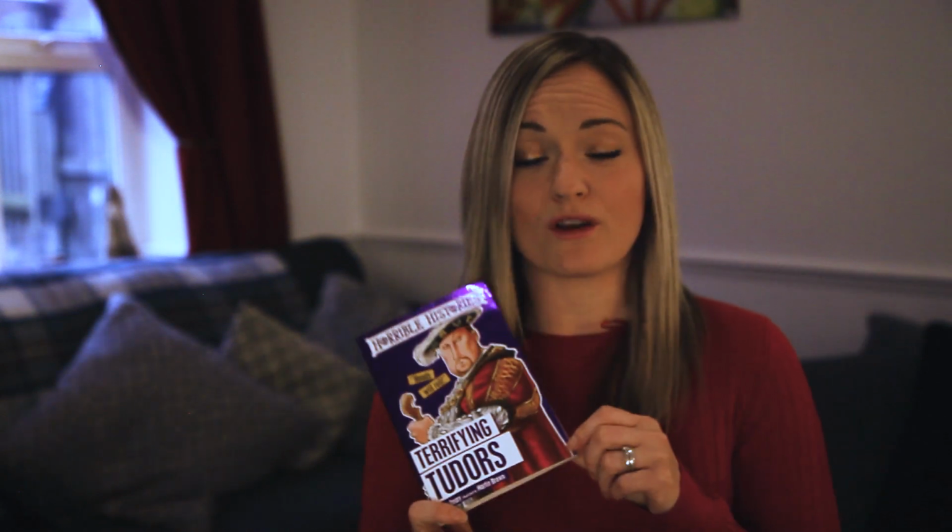Now, we haven't really looked at Henry VII, which is Henry VIII's father, but you can do that during your research. I also want to just focus a little bit on books like this. Now, the Horrible Histories book, in particular, this is called Terrifying Tudors, or the Terrible Tudors, which are on Netflix at the moment, are really worth a watch. You just will be singing the songs for a long period of time.